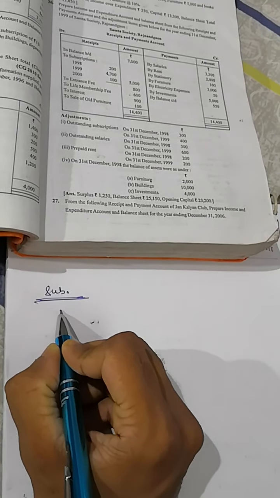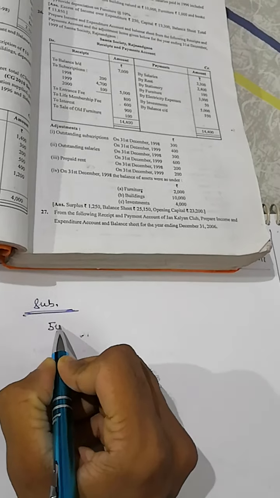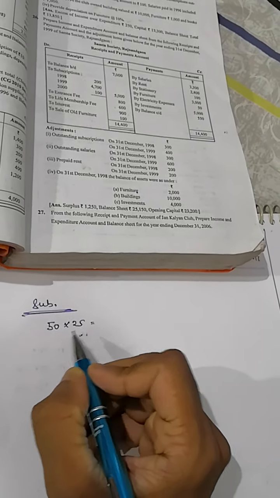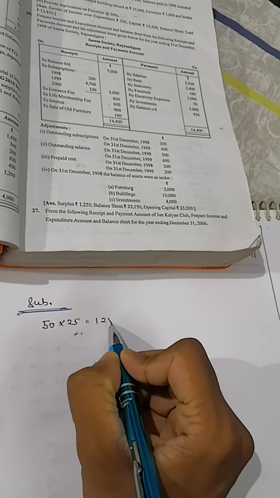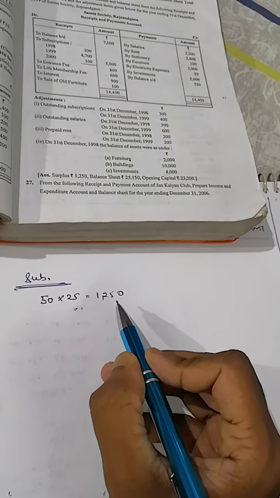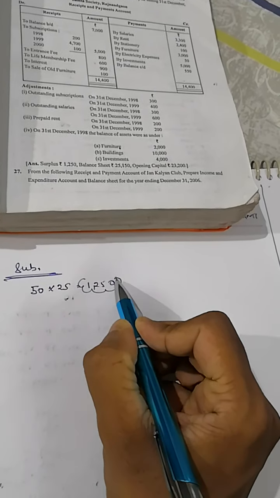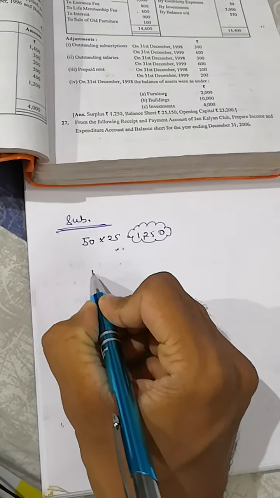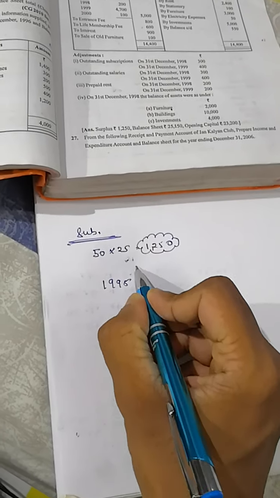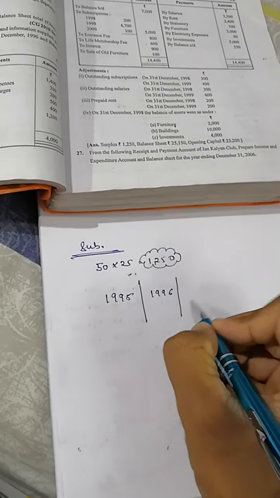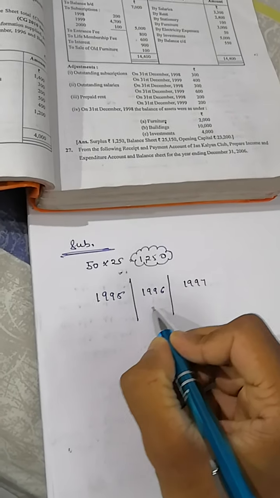It is given in the question that there are 50 members, and each is paying 25. So what is the total subscription amount we have to receive? It is 1250. But in this question, I will do it as a working note: 1995, 1996, 1997.